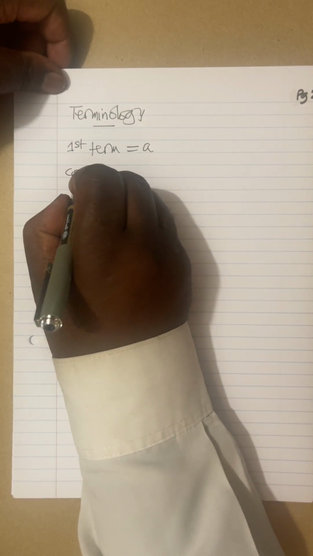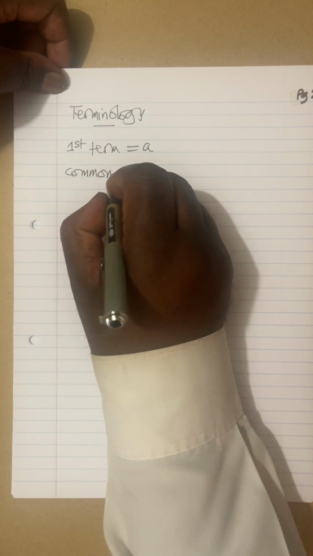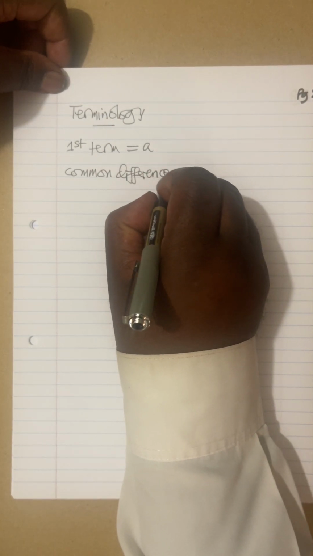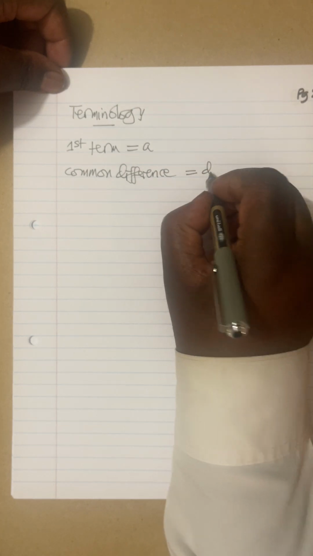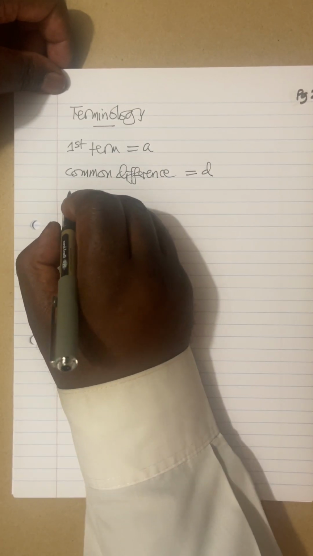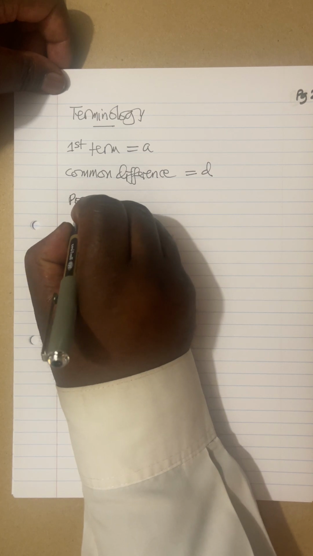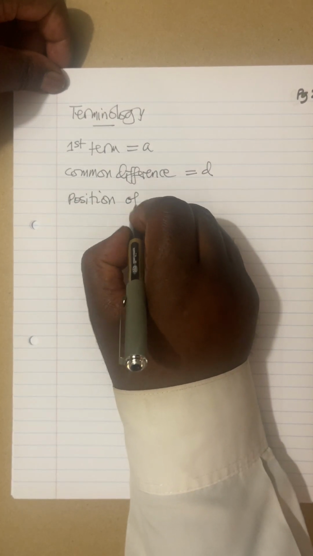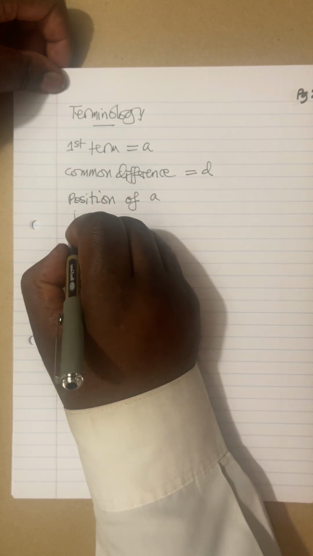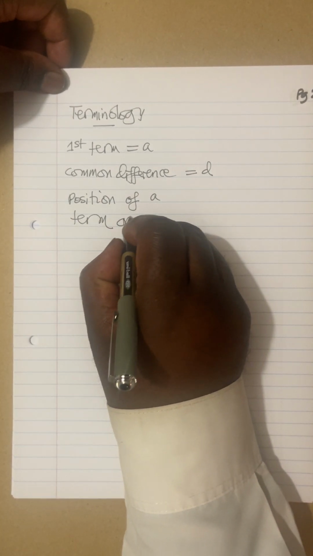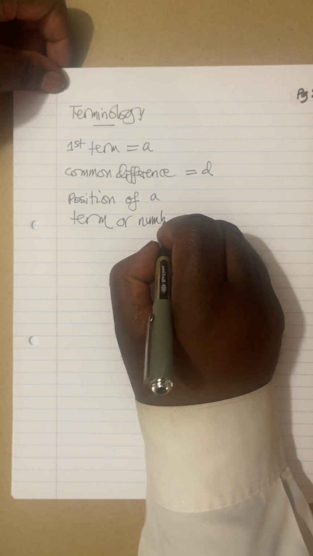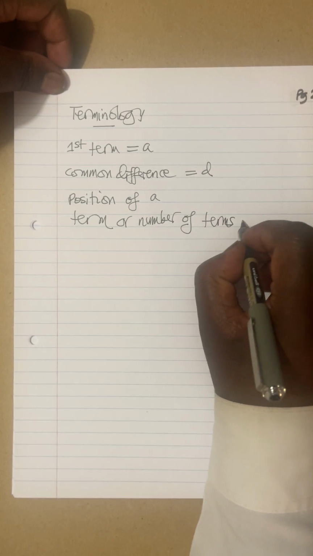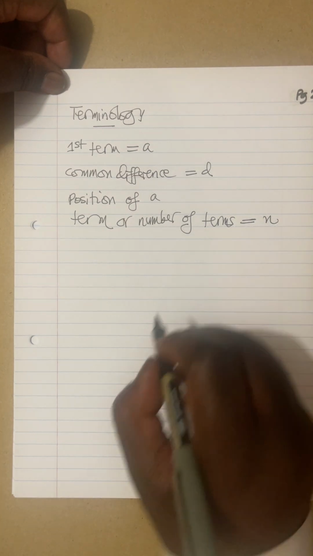The common difference we spoke about in the definition is represented by letter D. The position of a term or number of terms is represented by small letter n.